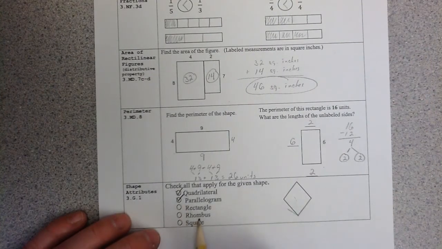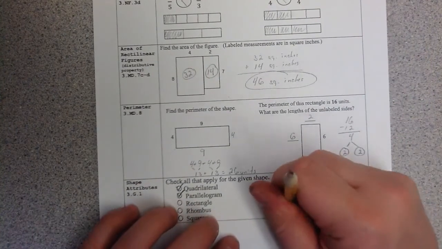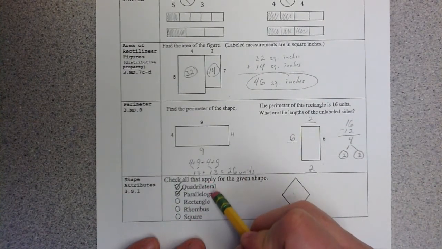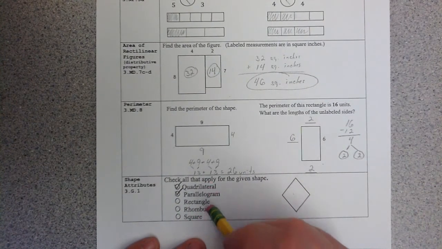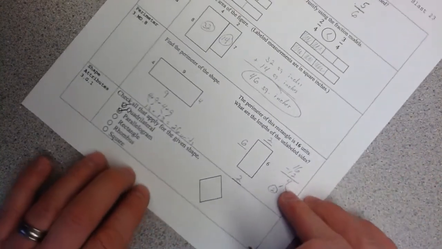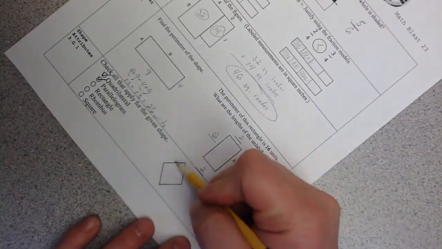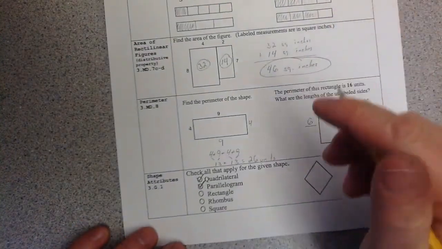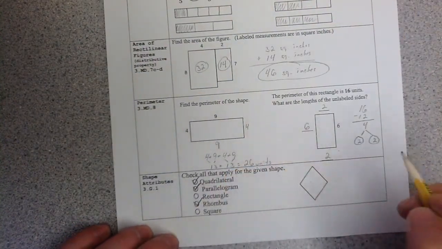So now let's look at a rhombus. To be a rhombus, it has to be a quadrilateral, a parallelogram, and also have 4 equal sides. Well, if we look at these sides, we can see they appear equal. So we will say it is a rhombus.